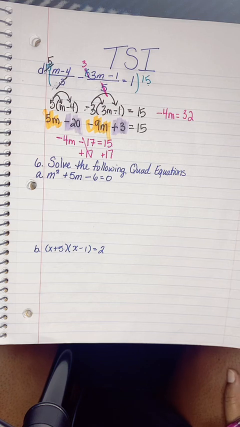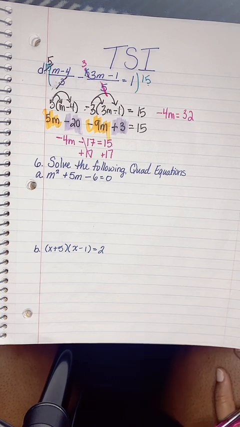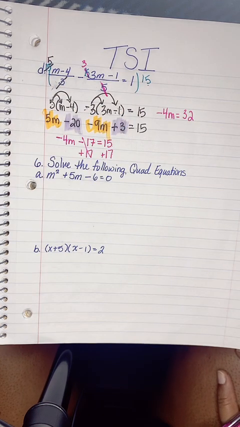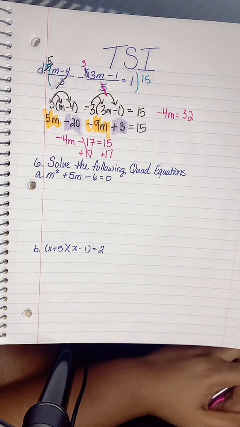Did you guys get something else? You know any websites where I can practice a test? Oh yeah, if you just Google TSI math practice test, they have tons of online free practice tests that you could take.